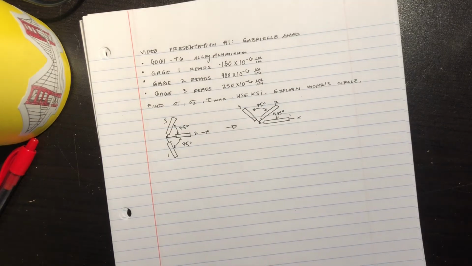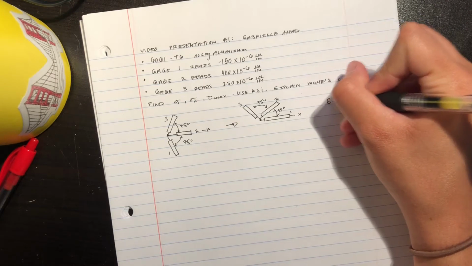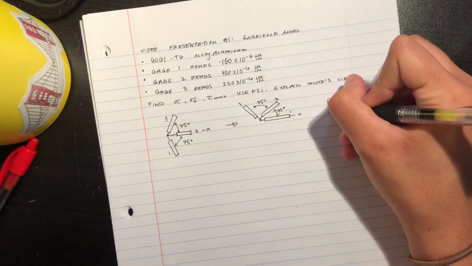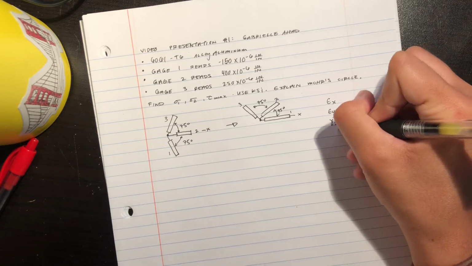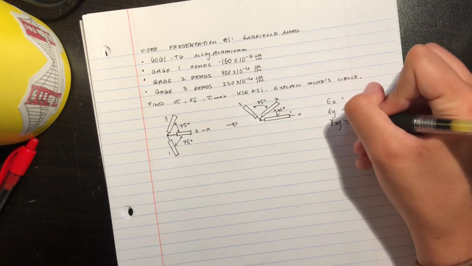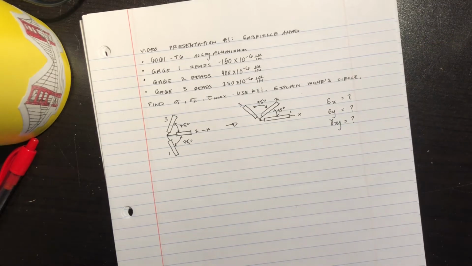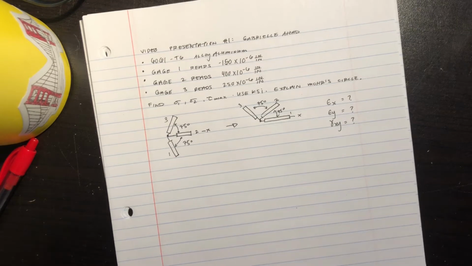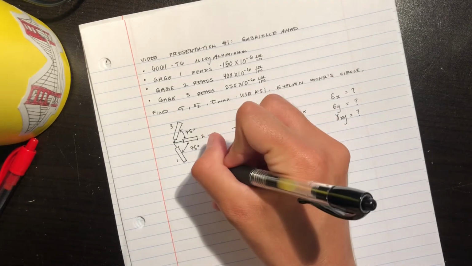Okay, so now when solving a strain rosette problem, you want to find the strain of x, the strain of y, and the shear strain of xy. This is the first thing we're going to solve for because we want to get our state of strains first. To start off, when you're doing strain rosette problems, you use these equations.